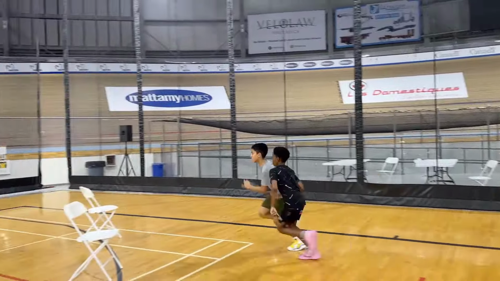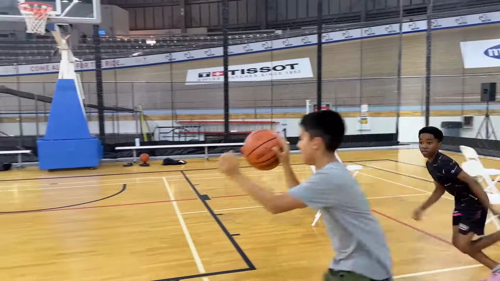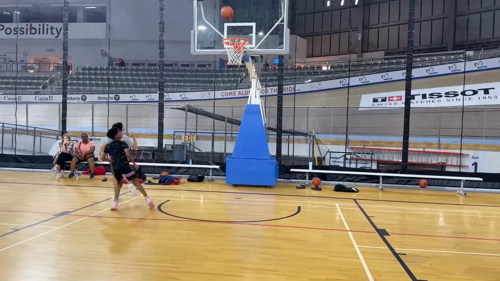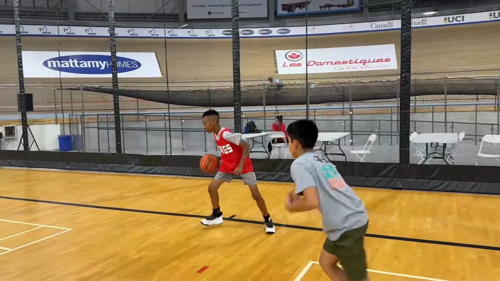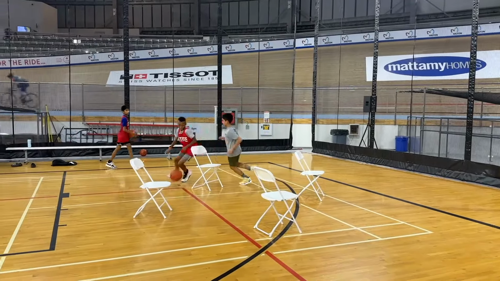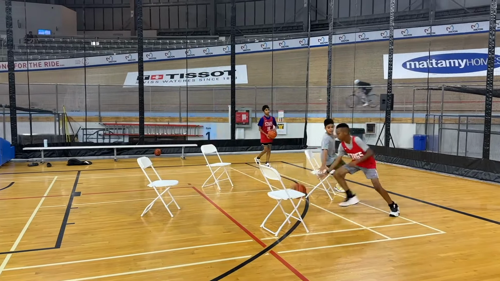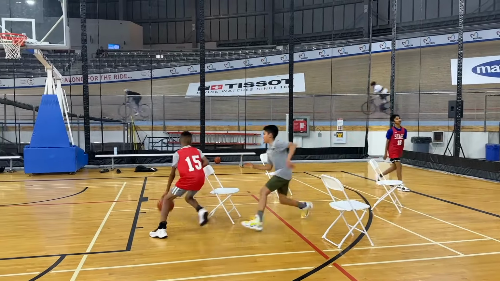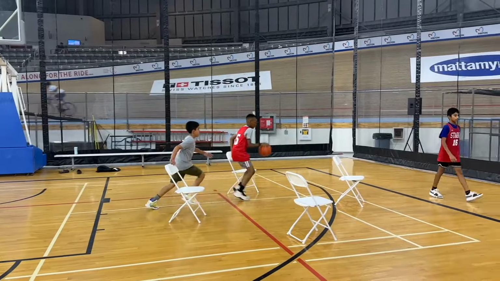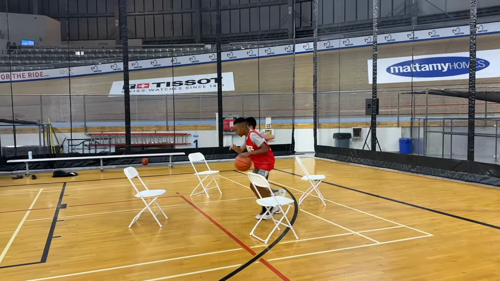In today's video, we are going to be learning how to use screens in basketball. The whole concept is being able to have a defender and also being on offense, reading what the defender does versus the screen, and then being able to score off of the defensive mistakes that are made. Let's check out these drills.